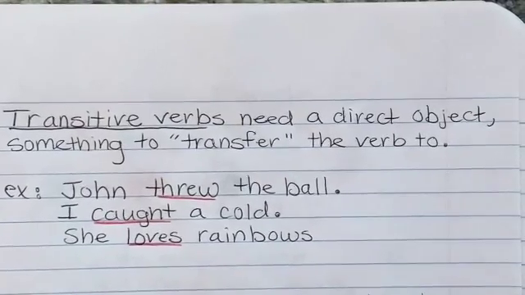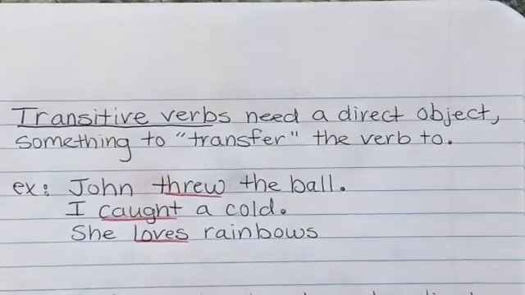Hello, fifth graders. Today we are doing a review of direct objects and looking more closely at two types of verbs, transitive verbs and intransitive verbs. Let's dig into transitive verbs right away, because these are the verbs we'll be using for all of our upcoming sentences in the coming months, really, a couple of months.